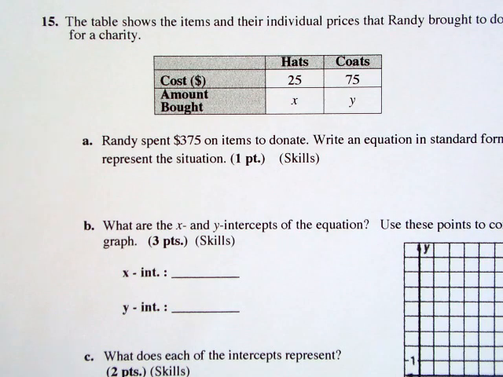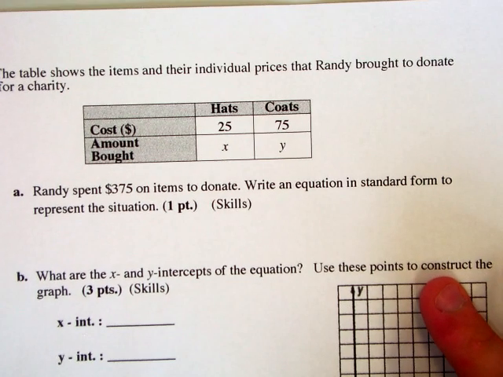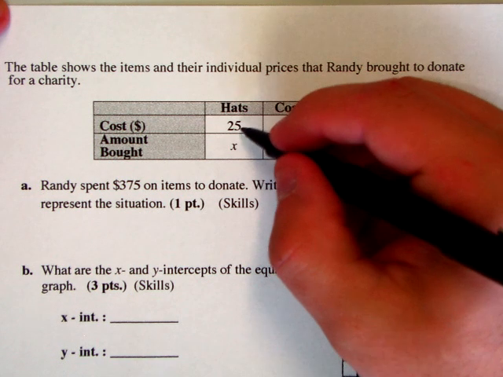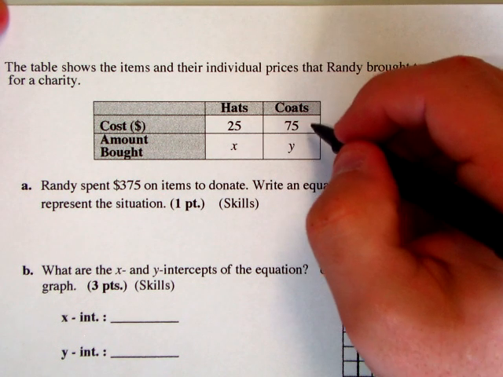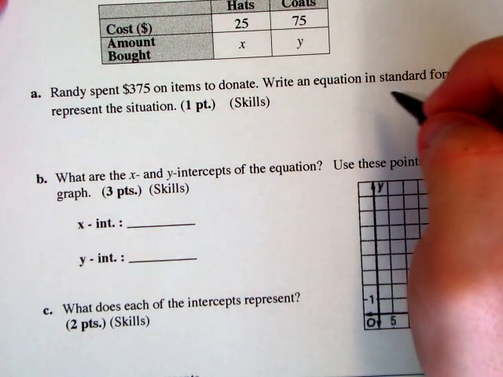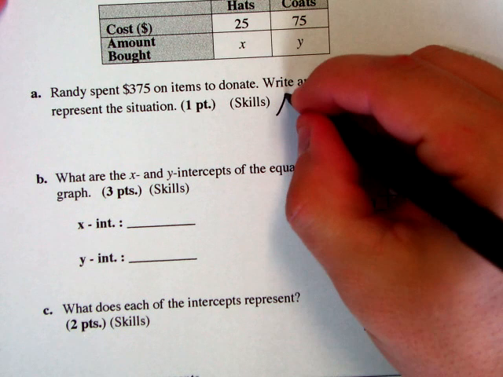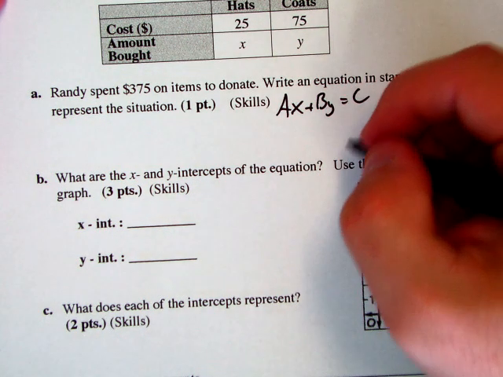Next question, number 15. The table shows the items and their individual prices that Randy bought to donate for a charity. So he bought hats and coats, $25 per hat, $75 per coat. So if he spent $375, we need to write an equation in standard form. Remember, standard form is Ax + By = C.